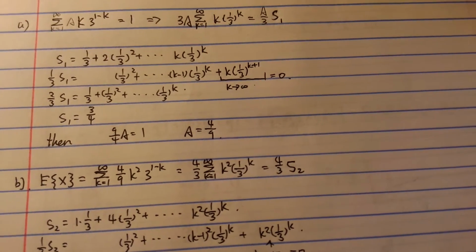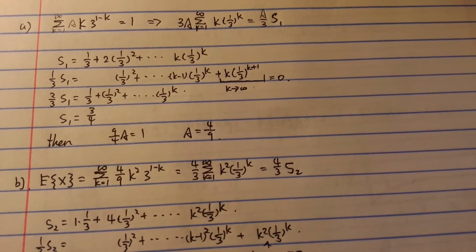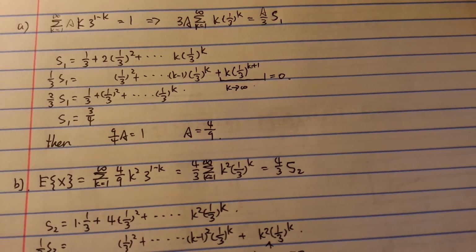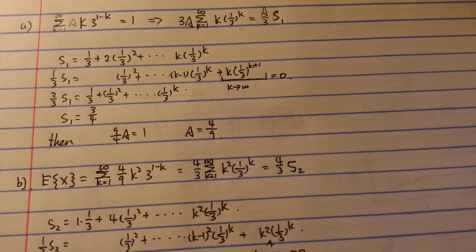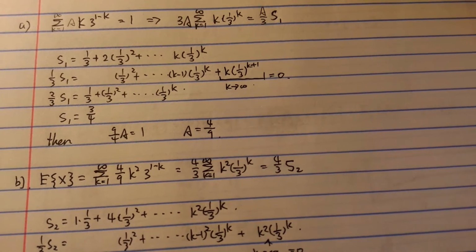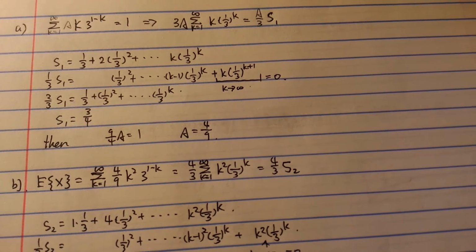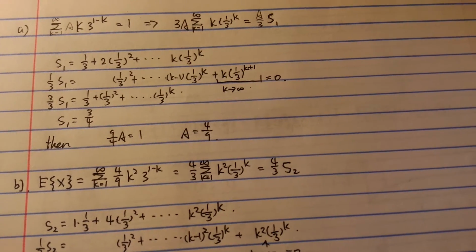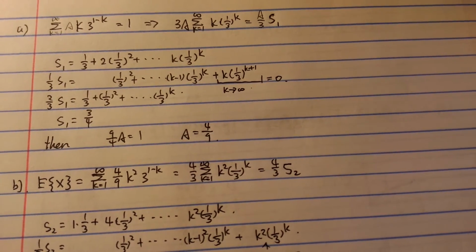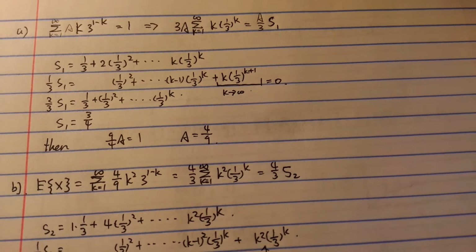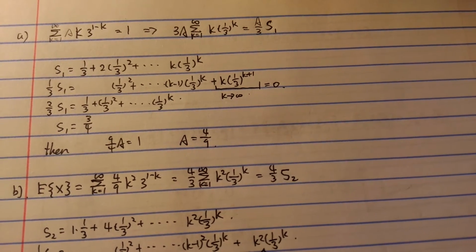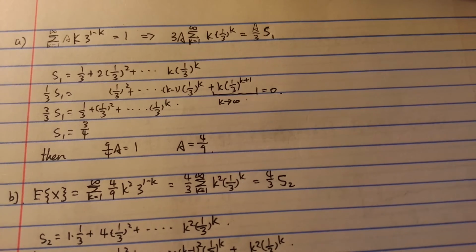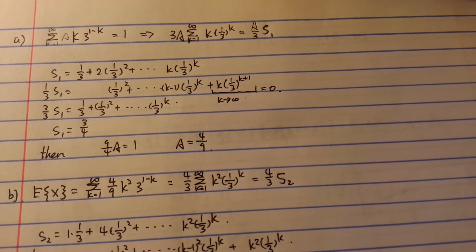Then we multiply by 1/3 on both sides of the equation. Then we get 1/3 times S1 equals (1/3)^2 plus 2 times (1/3)^3, and the last two terms are (k-1) times (1/3)^k plus k times (1/3)^(k+1). Then we get the term k times (1/3)^(k+1). If k goes to infinity, this term is just equal to 0.